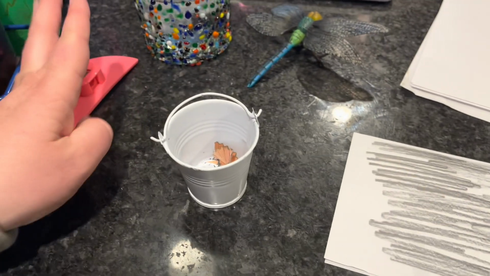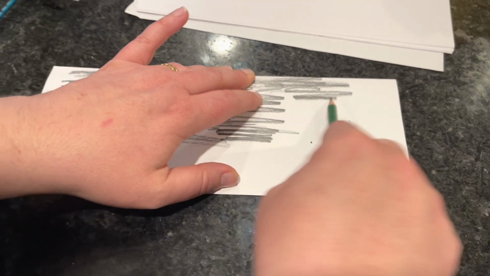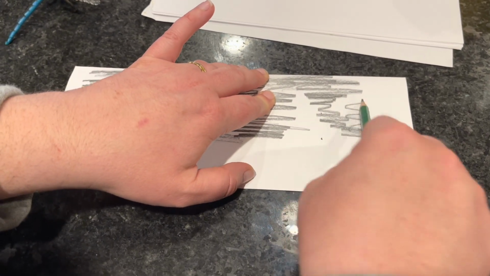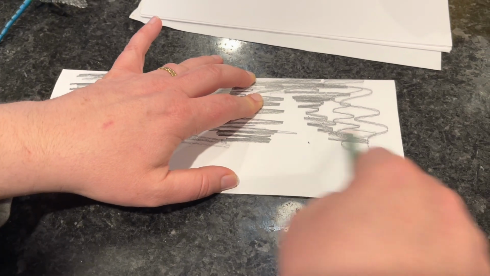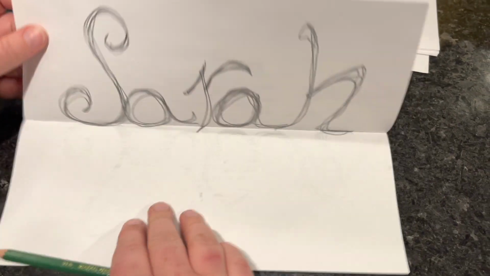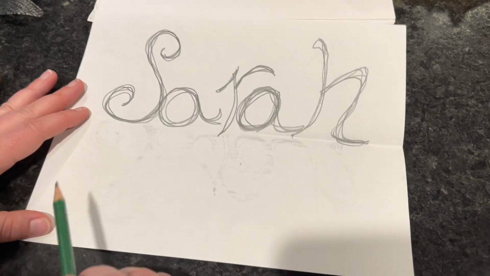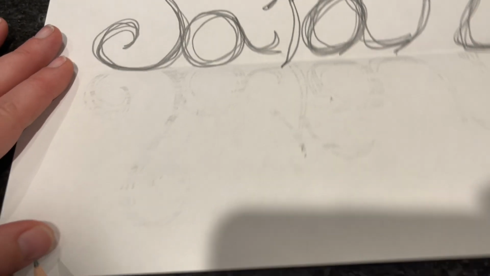Because I'm going to pause to sharpen for a second. I'm not actually scribbling, right? I'm not using the point, I'm using the side. And this is going to take that graphite that is in that pencil and push it onto the other side of the paper, hopefully. Well, it's very light, but you can see it. It's very light.